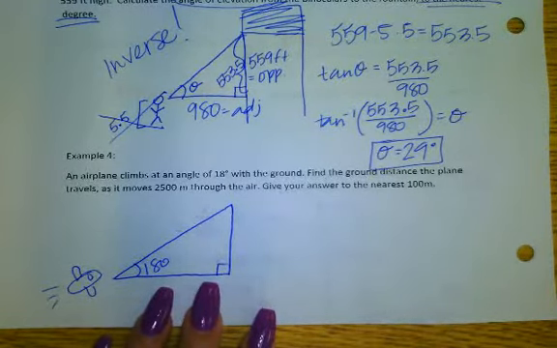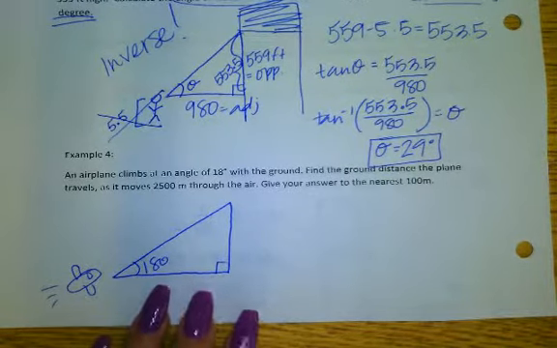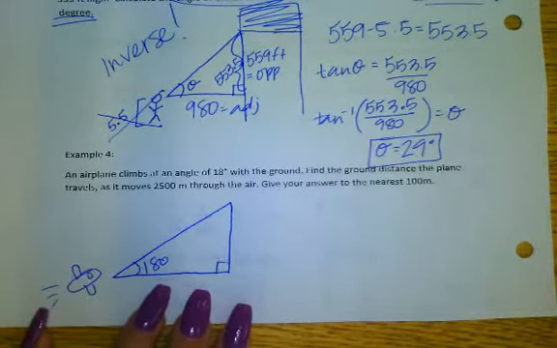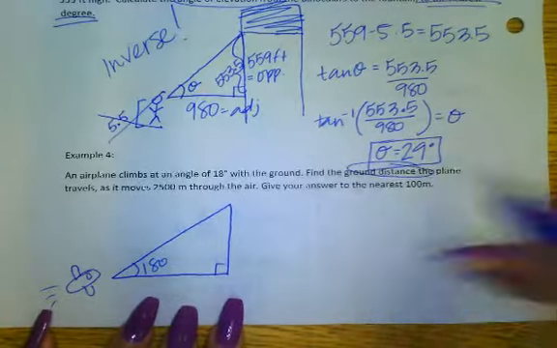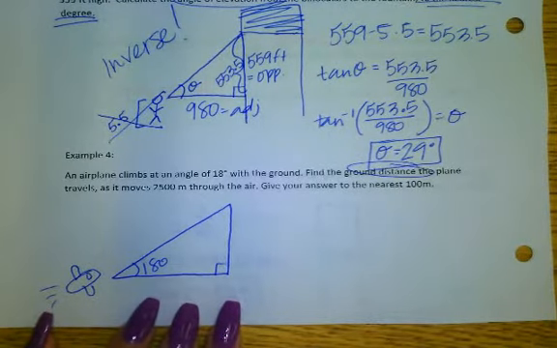Okay, what do we know? First off, which side are we looking for? It says find the ground distance. The bottom, the adjacent side, because this is on the ground.